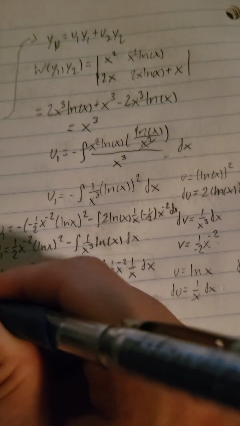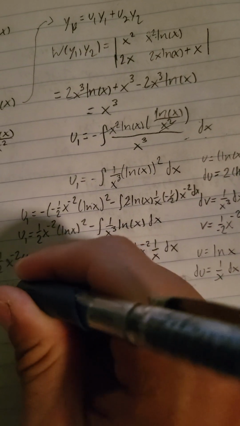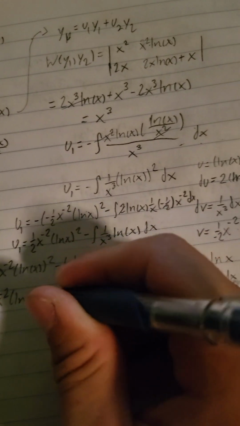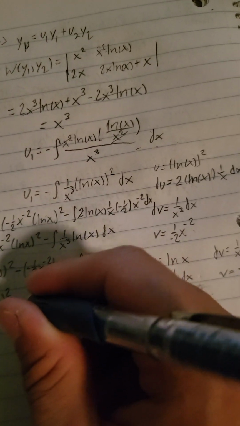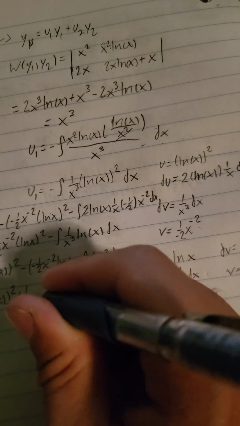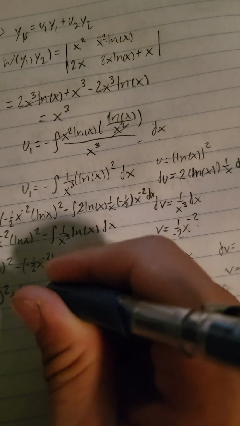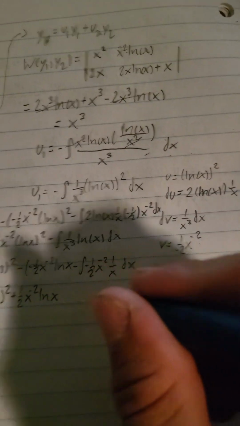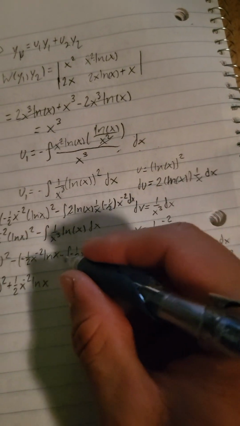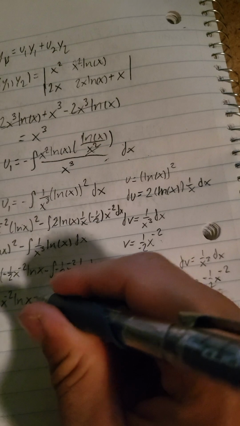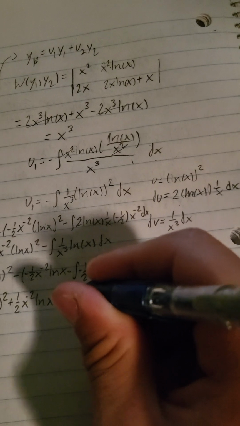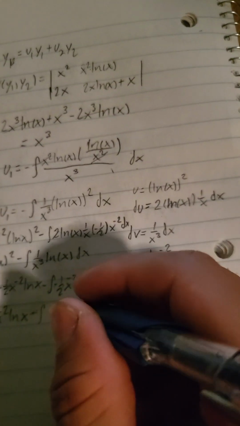So u1 is half x to the negative 2 ln x squared plus half x to the negative 2 ln x, negative, negative, positive, negative, minus the integral.